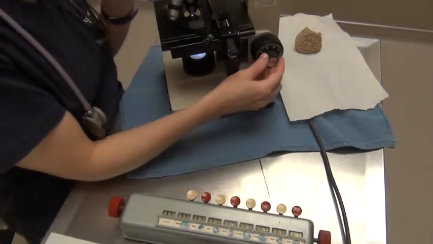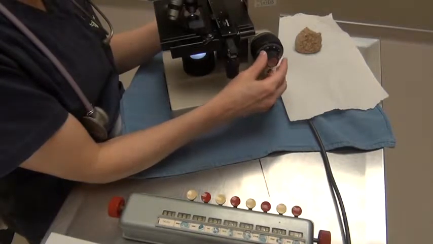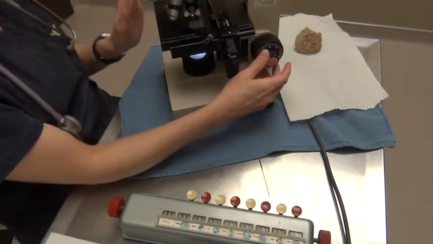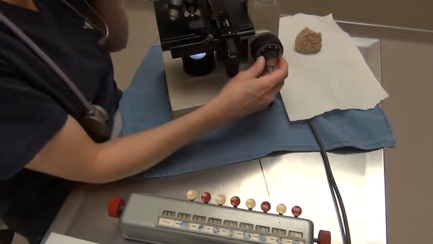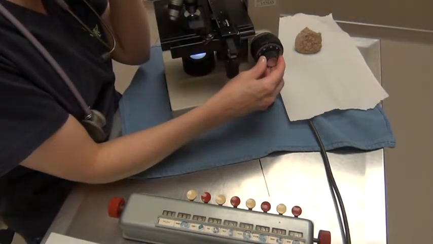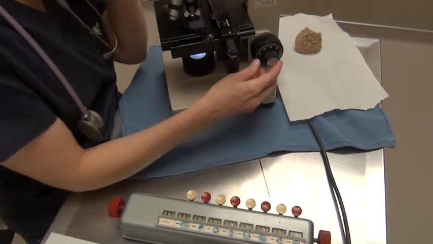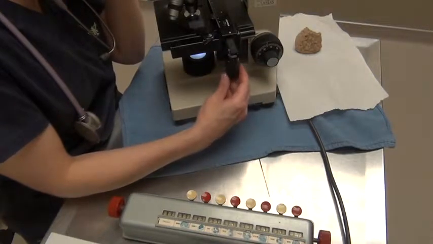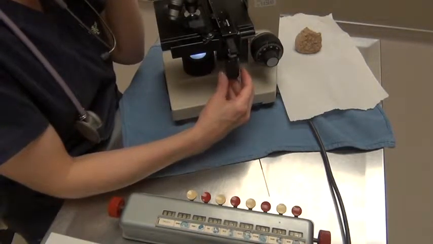Alright, we're going to go ahead and start focusing on 100. I did put the immersion oil in, and the high dry lens is down. Okay. So right now I'm going to find the edge of the monolayer, which I have found. I'm going to go back to an area of proper density.